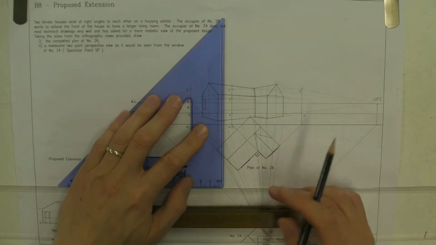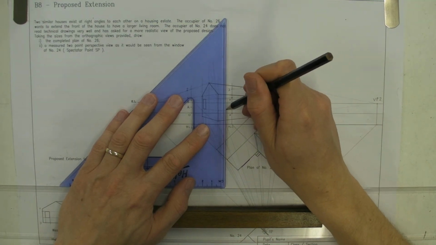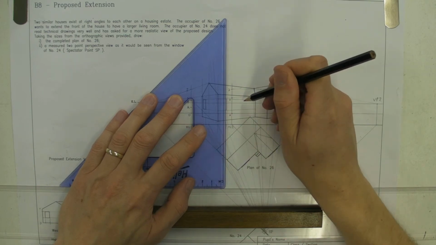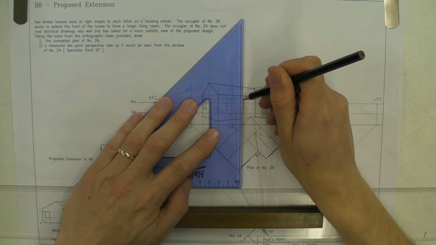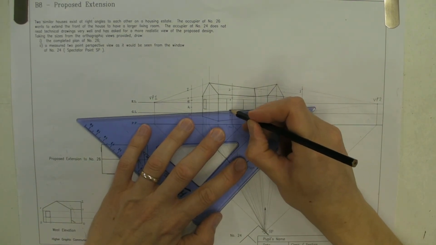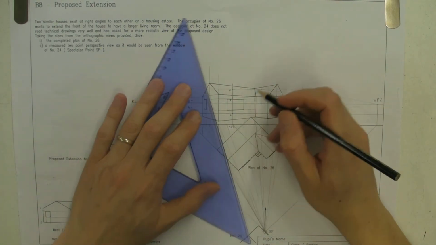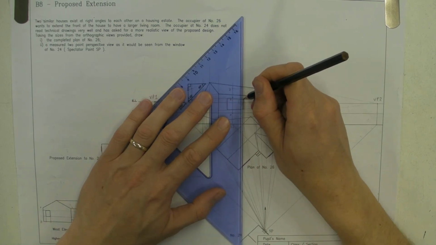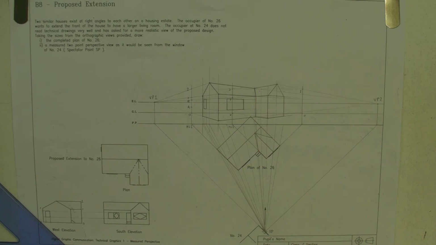And then draw these lines up. And then you can just firm this in. That should get that window on the front face.